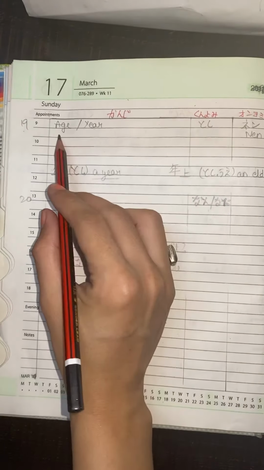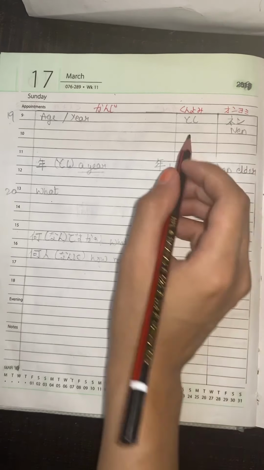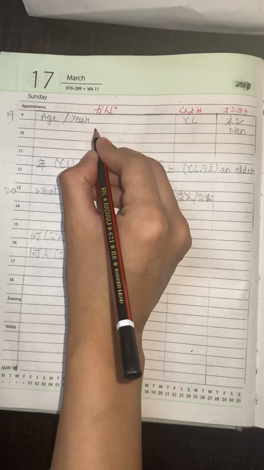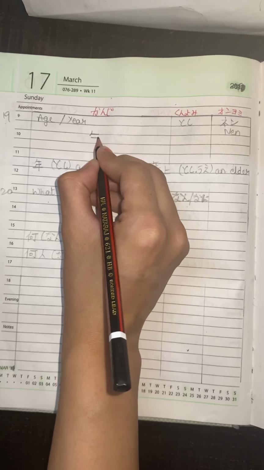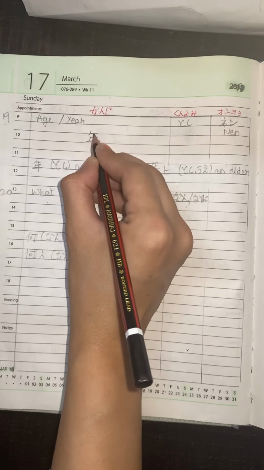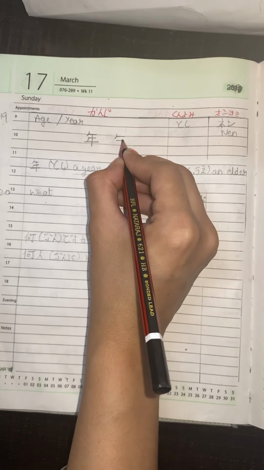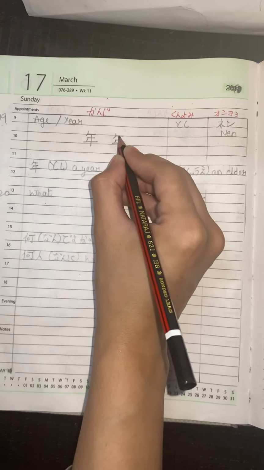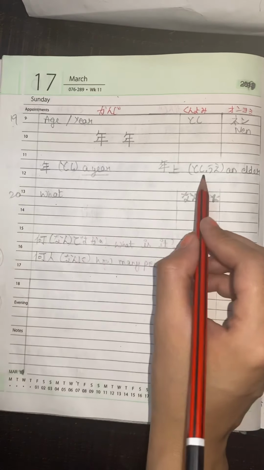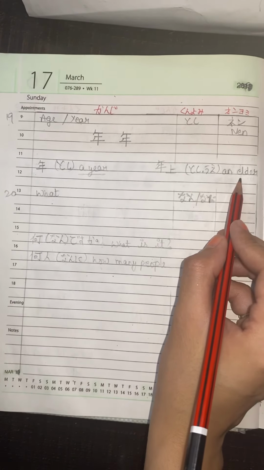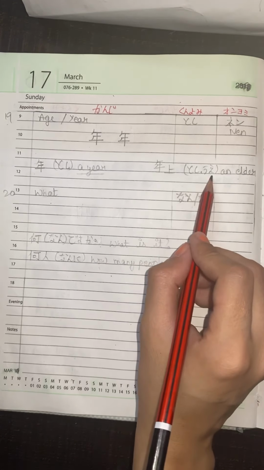Next is age or year. So the kunyomi is toshi and the onyomi is nen. So let's write the kanji. Ichi, ni, san, yon, go, roku. So the words are toshi, which is a year, or toshiue, which is an elder. If somebody is older than you, you can say the person is toshiue.